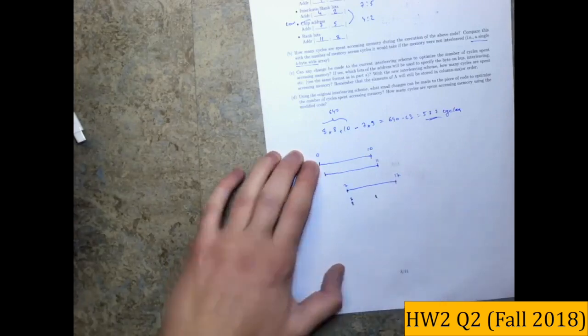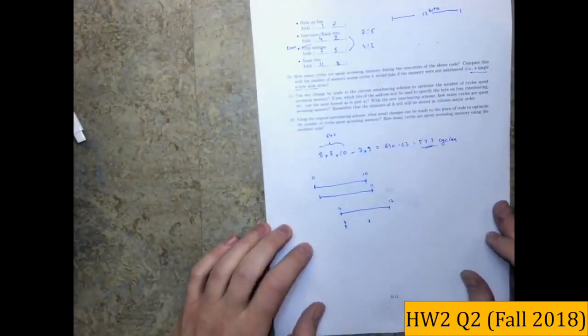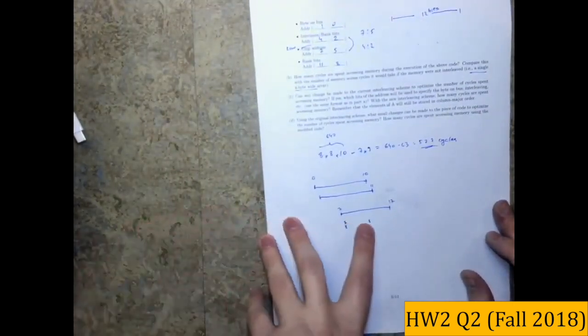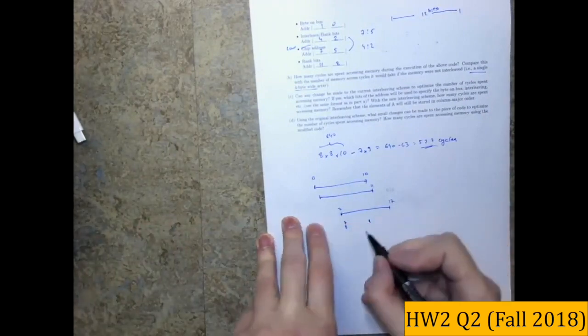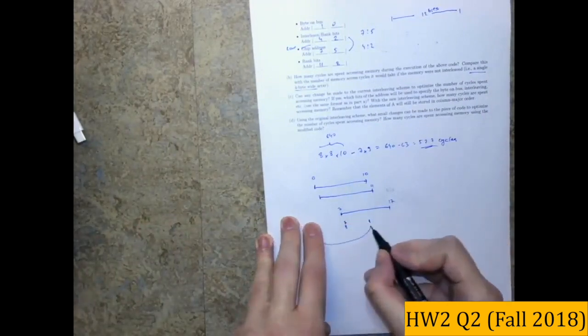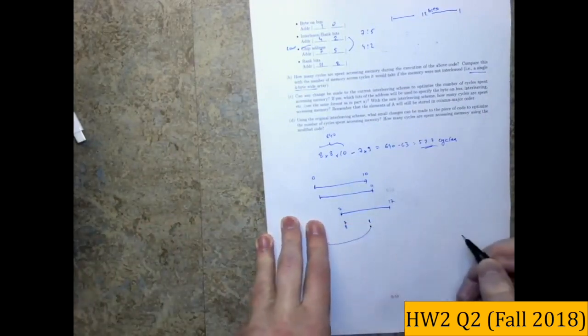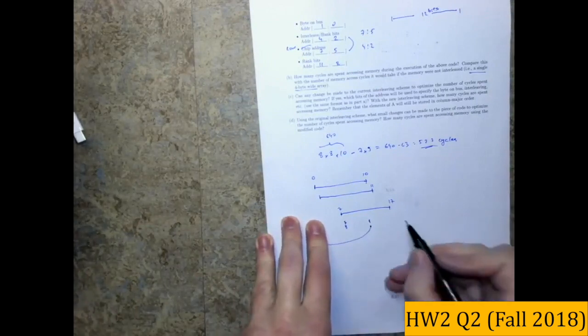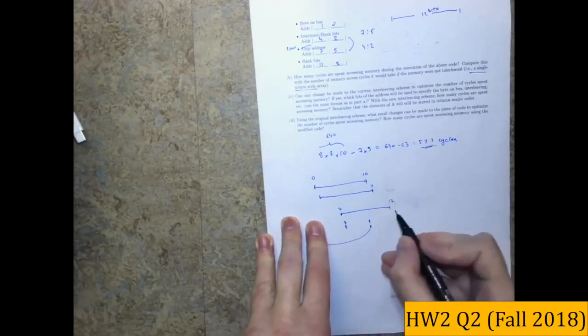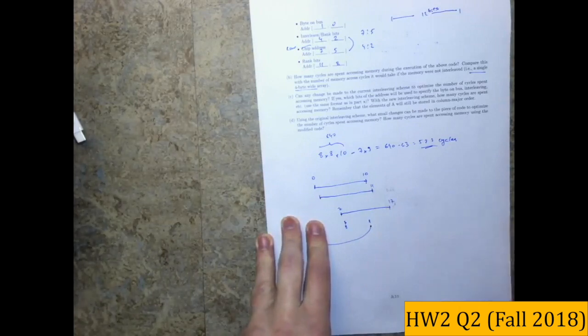Each iteration of the inner loop will take 10 cycles. In the last iteration, we will also need to wait for the last access to complete, which will add another 7 cycles.